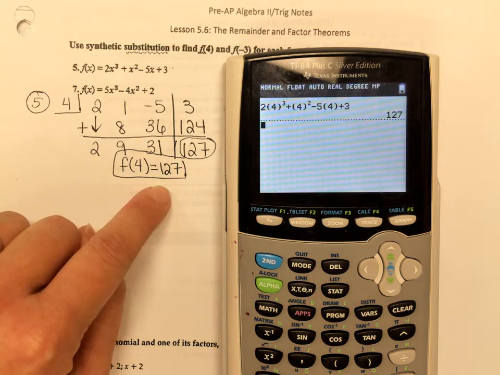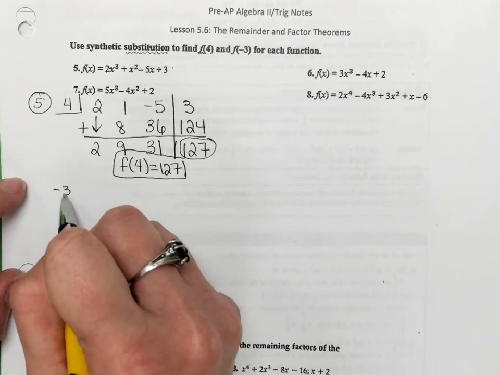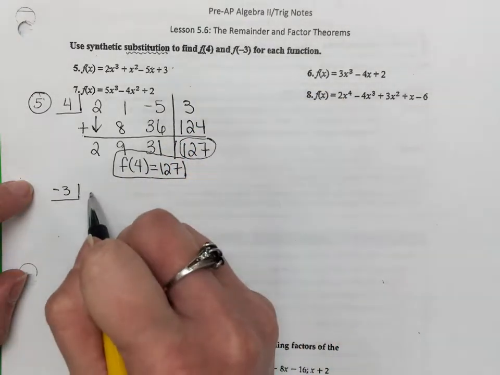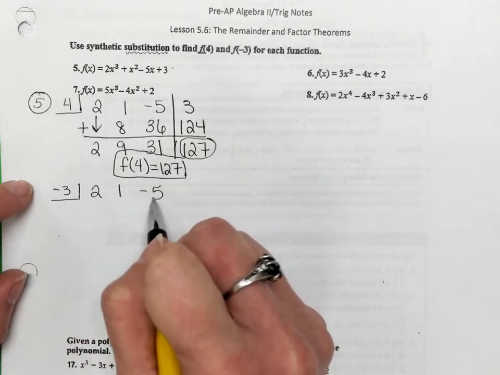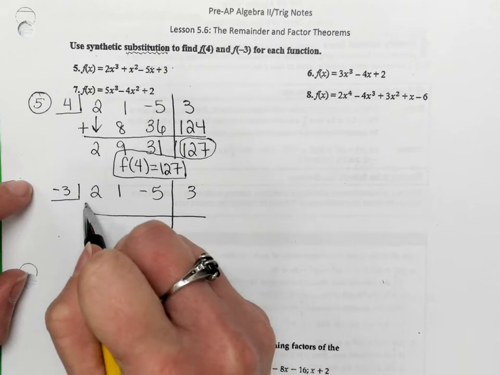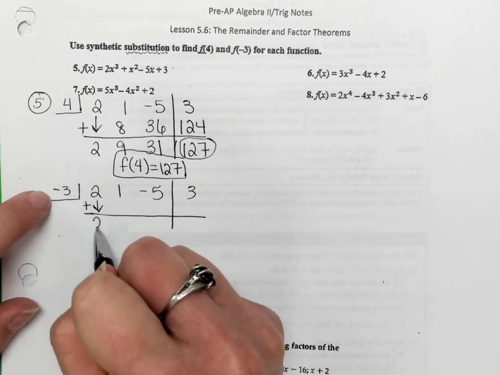Are y'all okay? Pretty easy, right? Alright, let's do the next one. What's the next one that tells us to plug in? So we put -3 in his little box right here. It tells you right there. And let's see, we're going to use those same coefficients, and make sure that you add, okay? Alright, let's bring the 2 down.